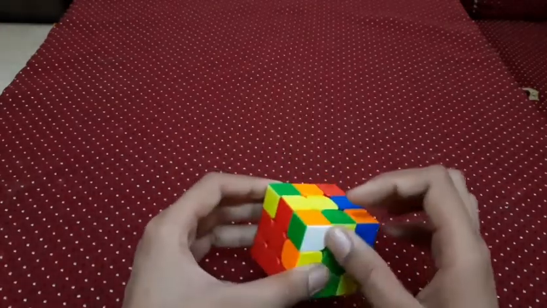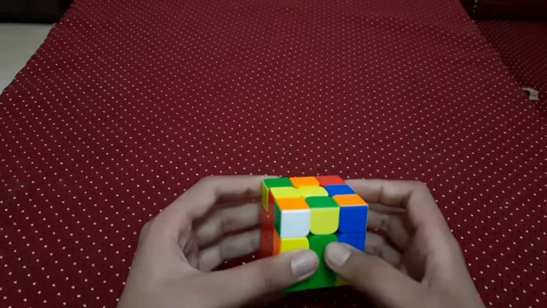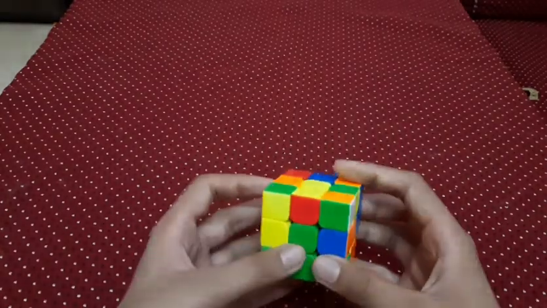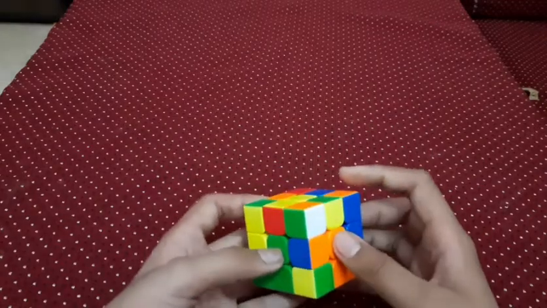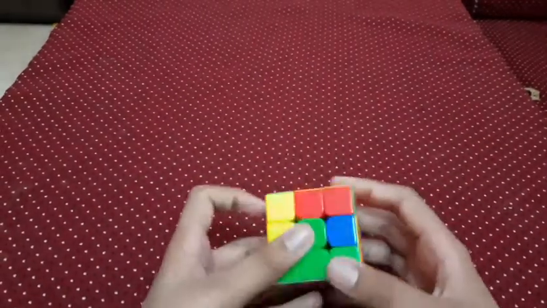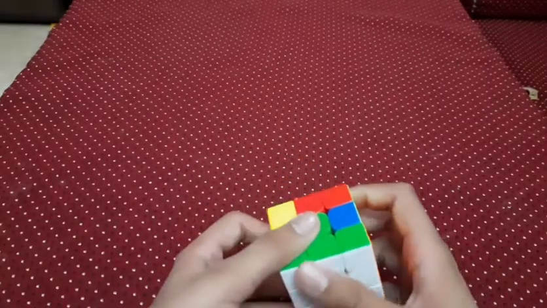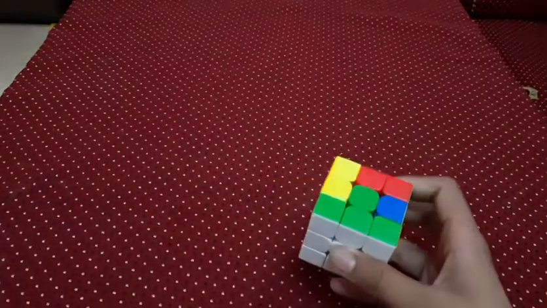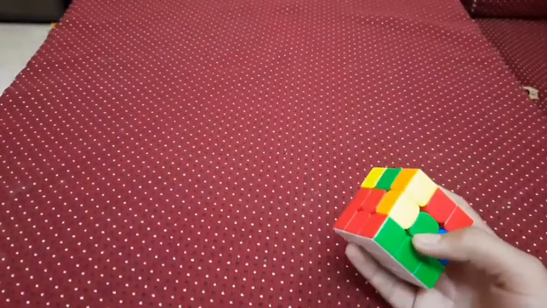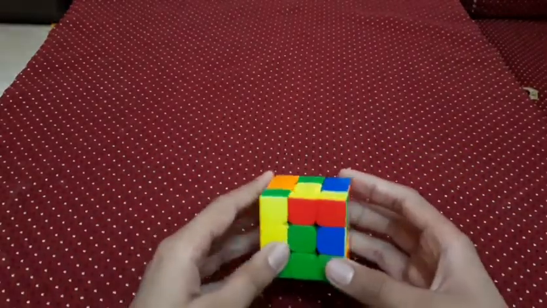Now this one has white on it, and the green and orange centers I need to find. Green and orange. And I will do the algorithm R U R prime U prime. And as you can see, this whole white layer is solved with the corners solved as well in the right position. Let's move on to the third step.